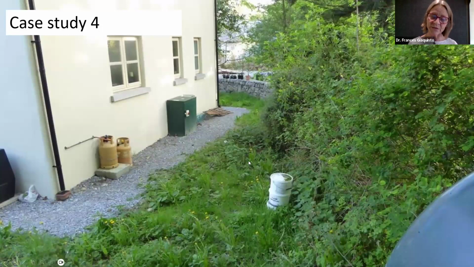Now, what they didn't realise was that the person who they appointed to build the extension either didn't realize Japanese knotweed was present in that particular spot, or they knew it and thought they could deal with it.